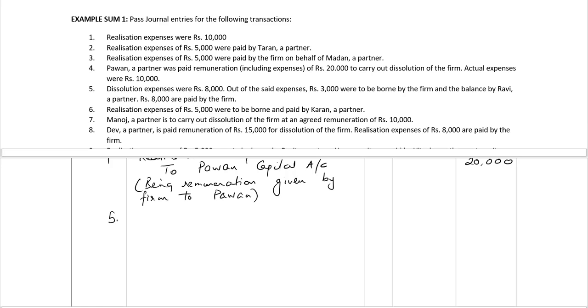Dissolution expenses were 8,000 rupees. Out of the said expenses, 3,000 were to be borne by the firm and balance by Ravi, a partner. The entire 8,000 was paid by the firm. So 3,000 rupees expenses borne by the firm, paid by the firm. The journal entry, realization to bank account. 5,000 rupees borne by Ravi but paid by firm. So Ravi's capital account to bank account. So we can combine this in a journal entry.